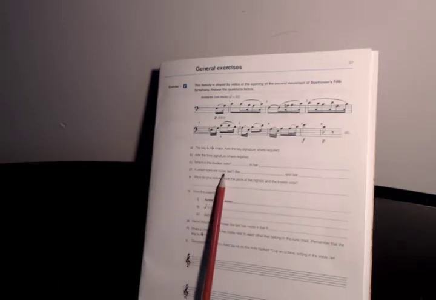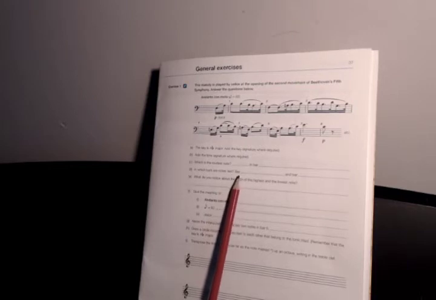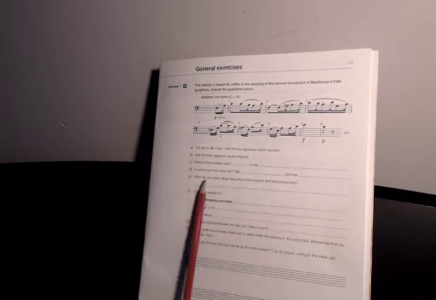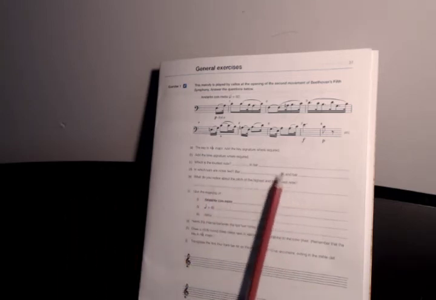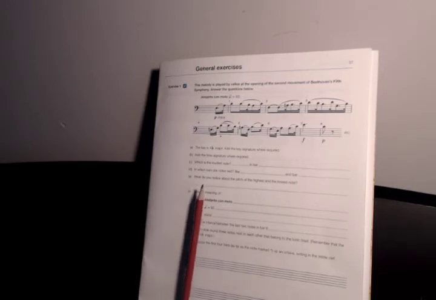In which bars are notes tied? Again, tied notes is something you learnt in grade 1, so that's all very easy too. What do you notice about the pitch of the highest and the lowest notes? So I'll leave you to work out an answer there. Give the meaning of the following.